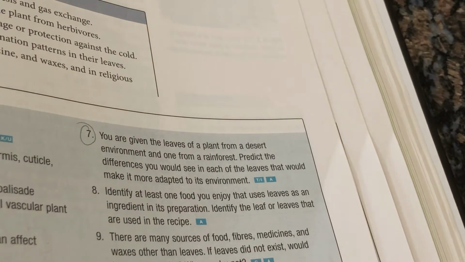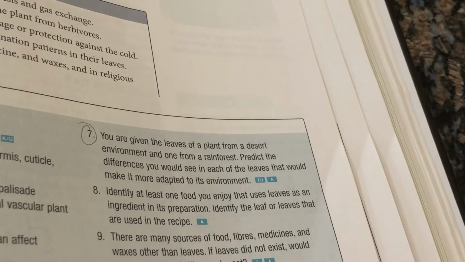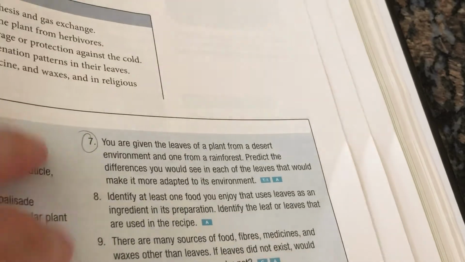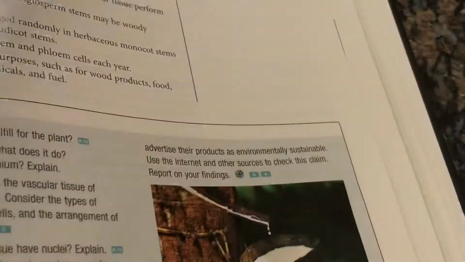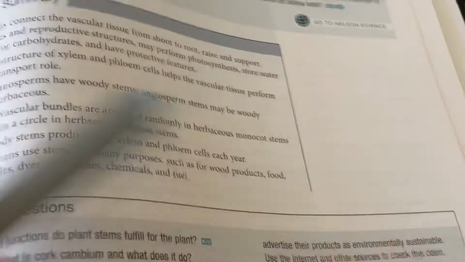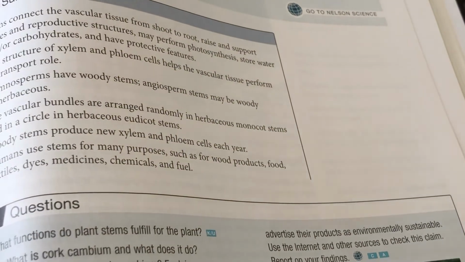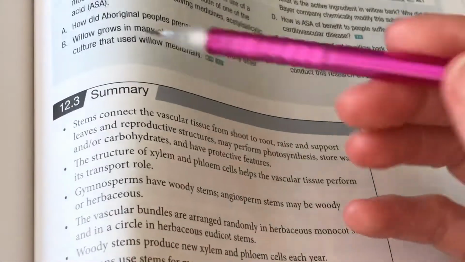So in some cases, the stomata is actually hidden in the leaf. Okay. All right, moving on to stems, that set of homework. It says, what functions do plant stems fulfill for the plant? So there's a beautiful summary right here.